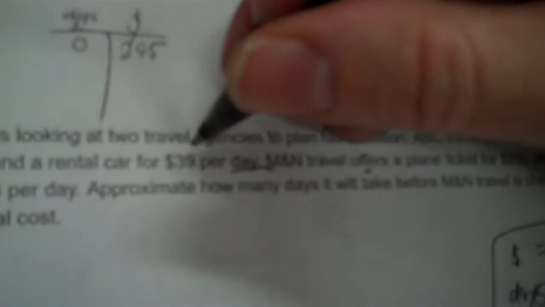Okay, so you got dollars and days. Days is X, dollars is Y. So dollars per day. There's 2 per day amounts because we have the $39 per day and then we have another travel agency with $33 per day. So I put those both in here. And then I'm going to make 2 tables, okay? Remember, dollars is Y, days is X.